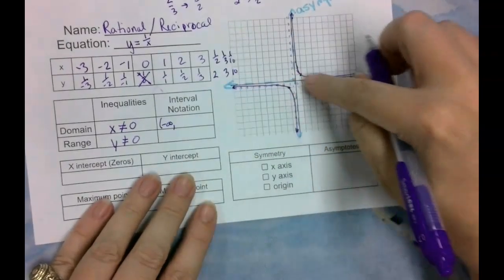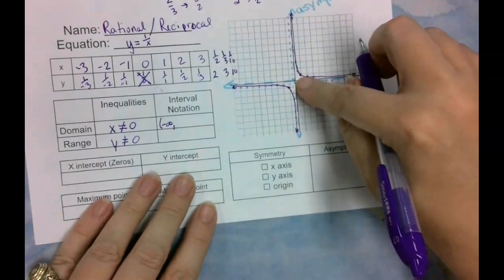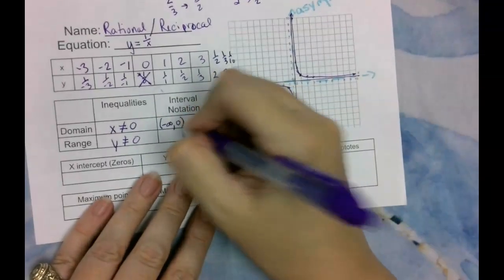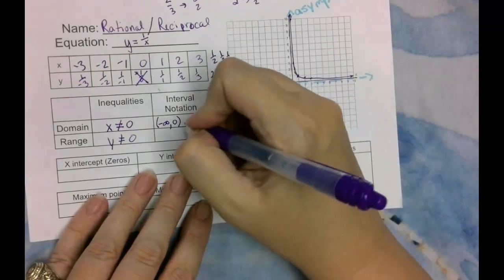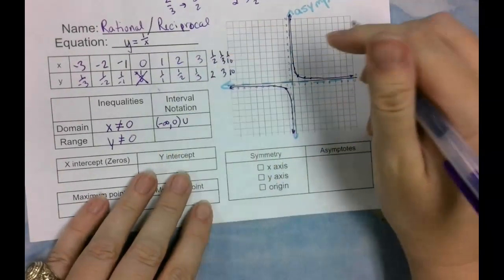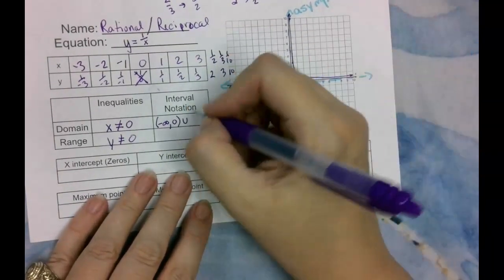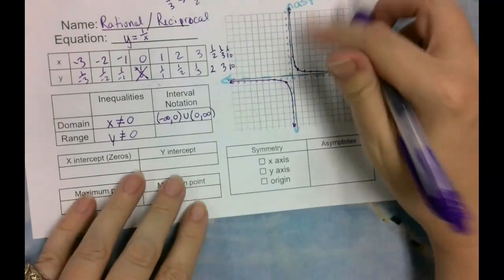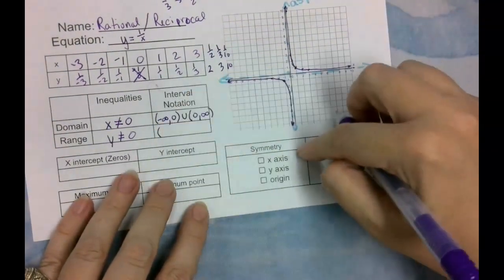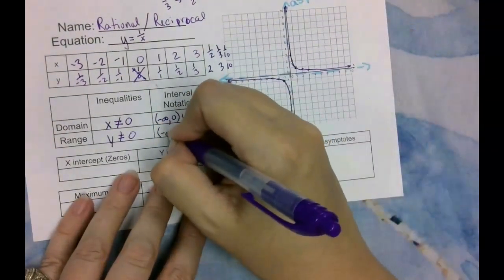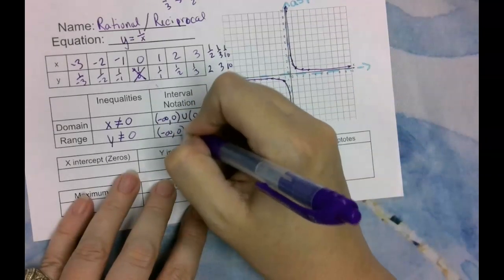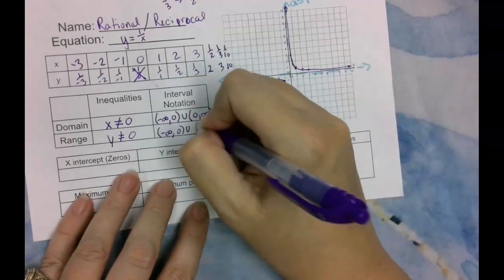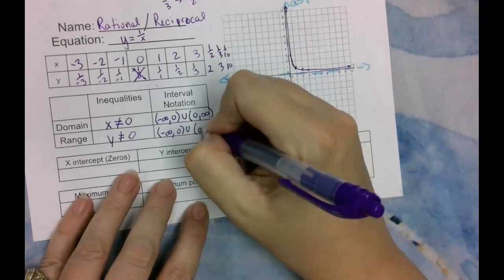And then I go all the way up to 0, but don't include 0. So I put the curve. And then I put a little U for union, because I'm going to put these together. Then I start at 0 and don't include 0, and go all the way to infinity. Then I'm going to do the same thing for the y, because it's the same thing. Negative infinity to 0. Don't include it. Make the curve so you don't include it. Union, and then 0 to infinity.